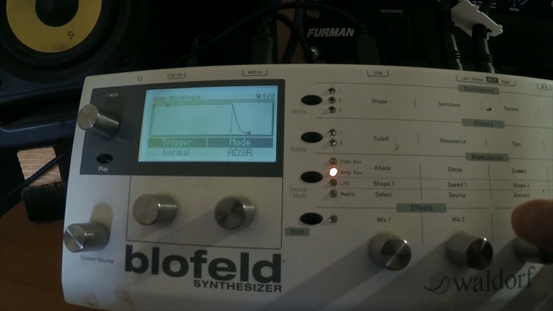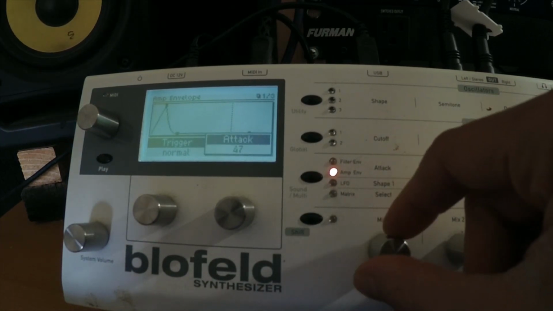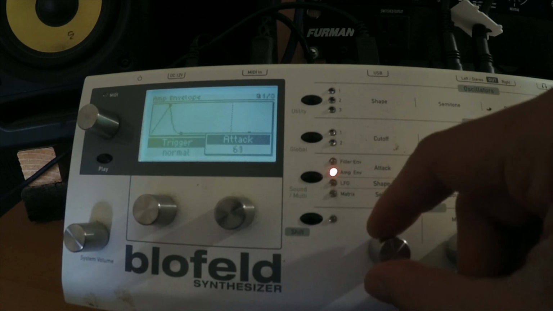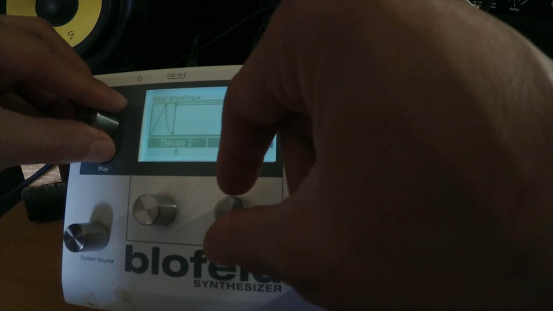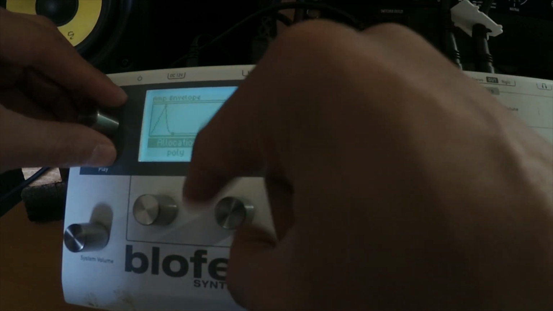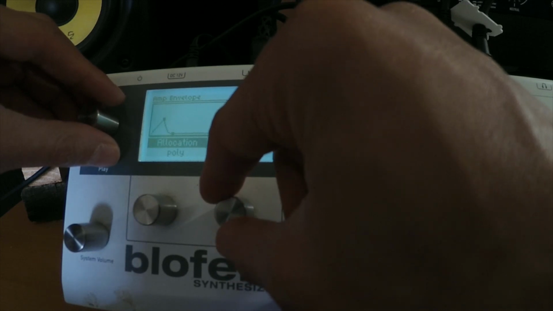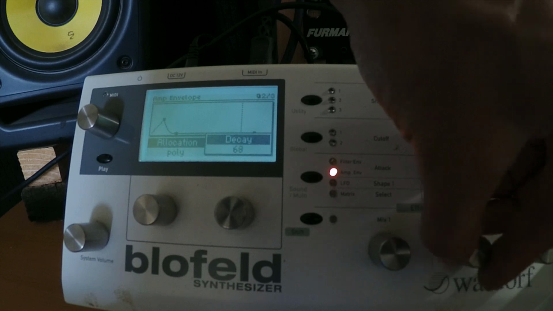Now, why is it not sounding like a string all the way? Well, because I didn't set up the amplitude envelope. The amplitude envelope should have an attack of 60. If you are dependent on volume and want to keep levels cool, which I kind of do because that makes a better mix, make them hot, but not too hot.